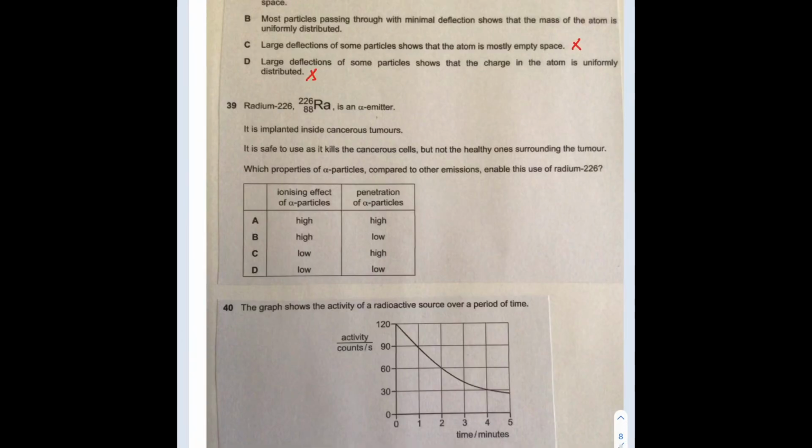Number 39. Radium-226, 88 radium-226, is an alpha emitter. It is implanted inside cancerous tumors. It is safe to use as it kills the cancerous cells, but not the healthy ones surrounding the tumor. Which properties of alpha particles compared to other emissions enable this use of radium-226?